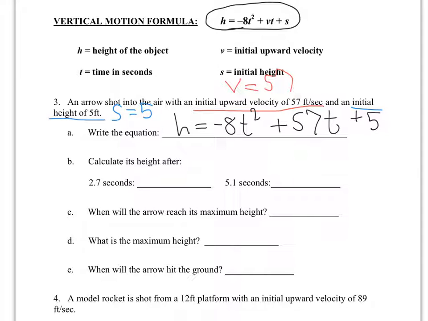We're mainly used to working with y and x rather than h and t. So this equation is the exact same. Y and x, h and t, it all works. On this page, we are mainly using the calculator to help us. I'm just going to mention a few things. For B, calculate the height after 2.7 seconds. What about 5.1 seconds? So this is marking that t.